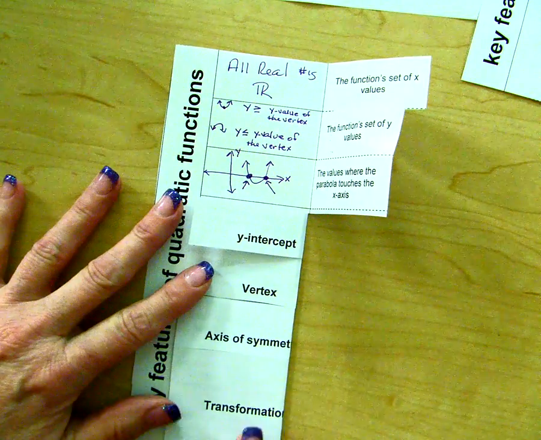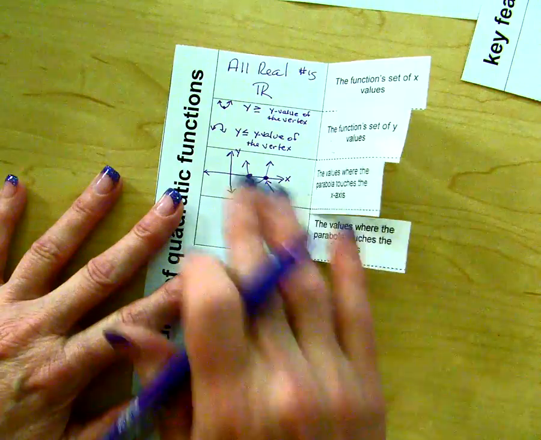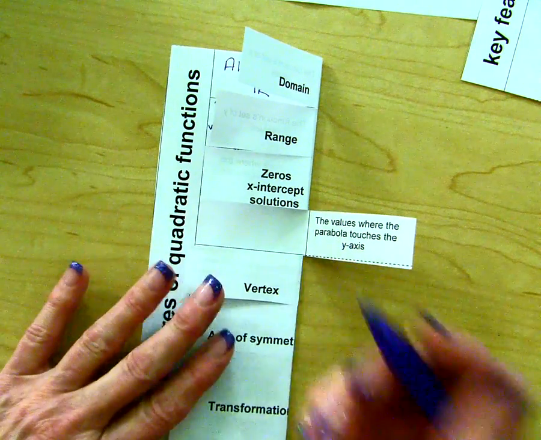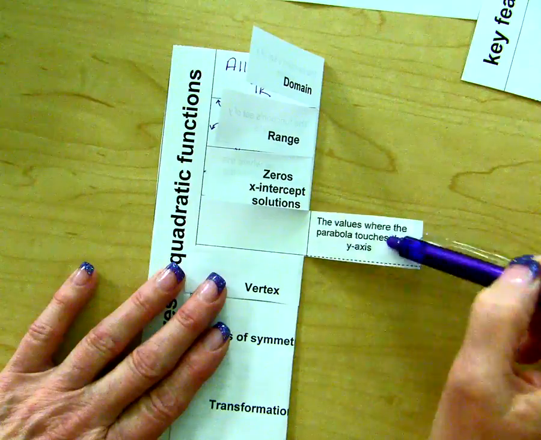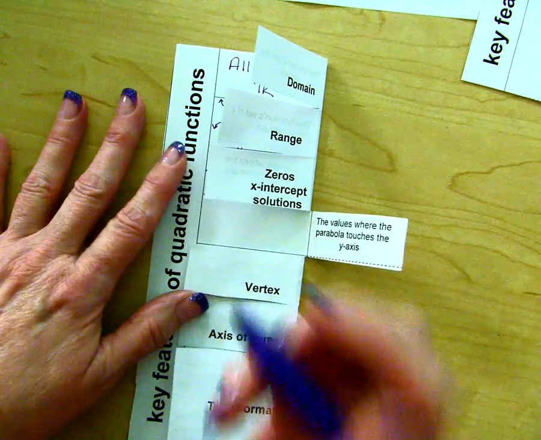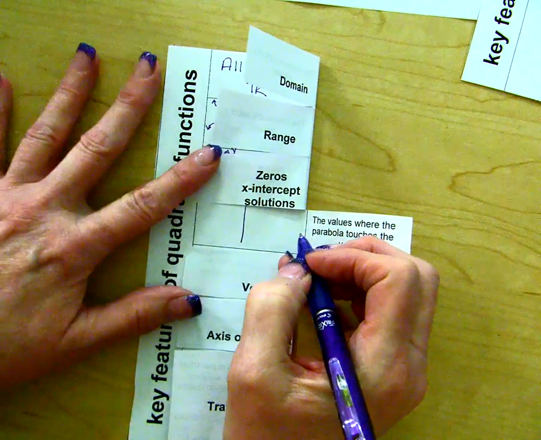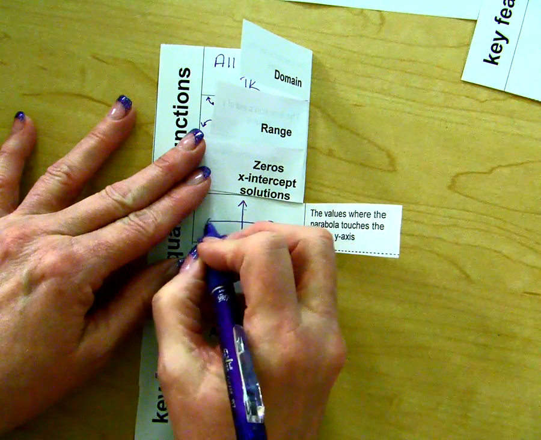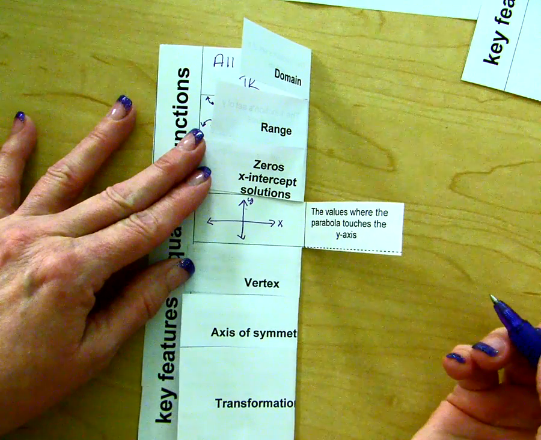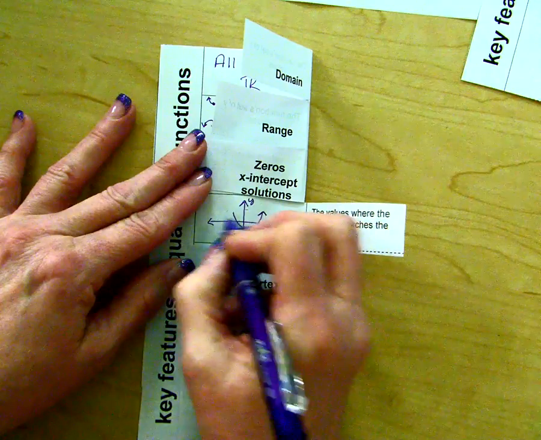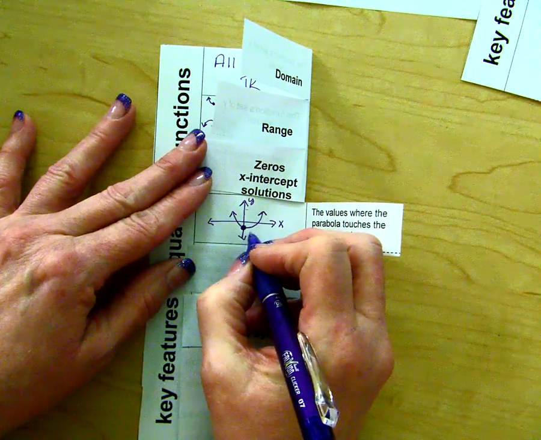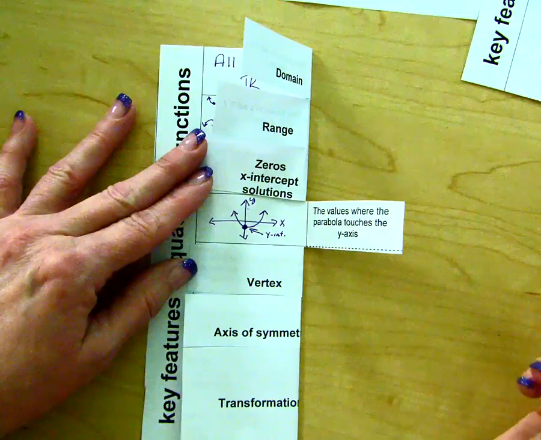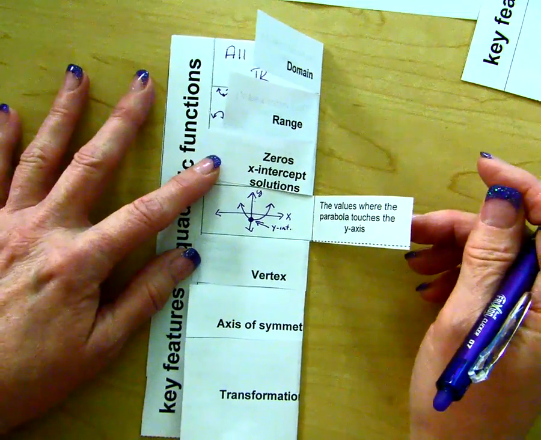Okay, then we have our y-intercept. So here, the y-intercept is the value where the parabola touches the y-axis. So we call them all kinds of things when they're x-intercepts, but when they're y-intercepts, it's just called y-intercept. And that looks like this. Let's get that tab out of the way just a little bit. Here we have a y-axis, and here we have an x-axis. And we're just going to draw a parabola, and where it crosses the y-axis, this is our y-intercept. Let's do y-int for the abbreviation.